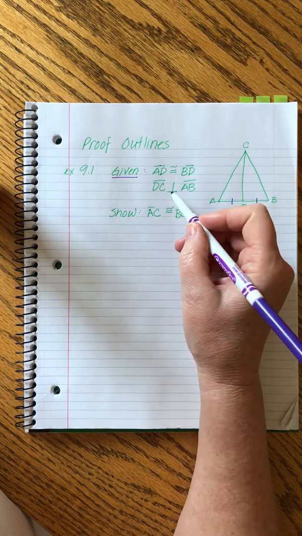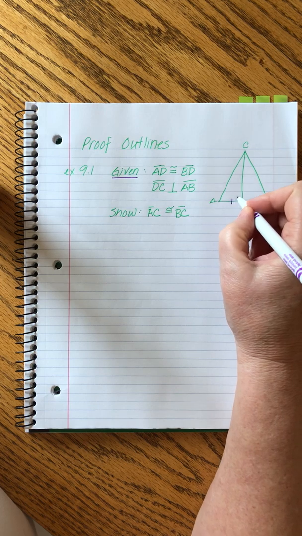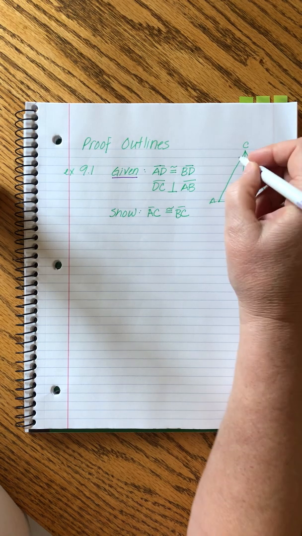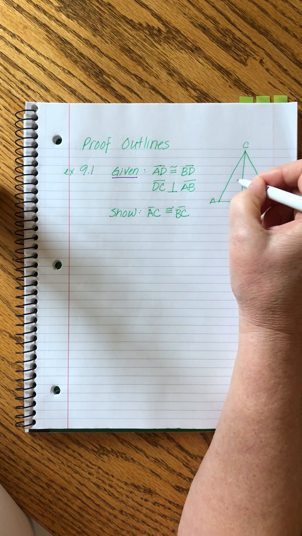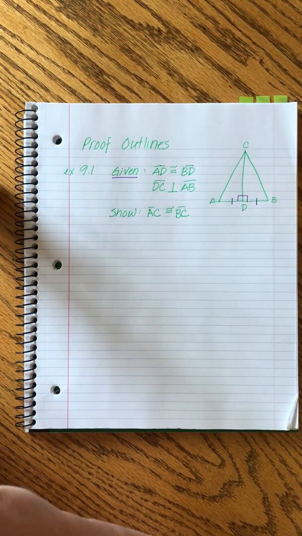DC is perpendicular to AB. We talked about that. How do we show it? Oh, well, that means they meet at right angles. So both of those two angles are right angles, right? The other thing that we can mark, it's not specifically told, but this line shows up as the side of this triangle and the side of that triangle, right?